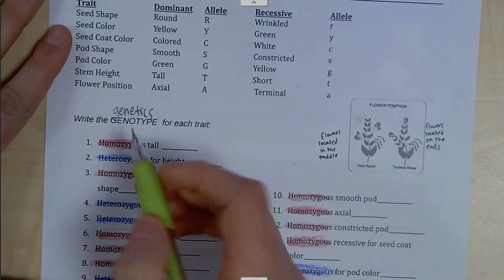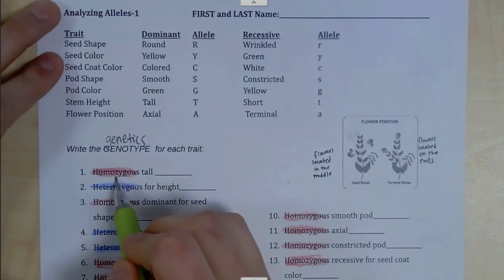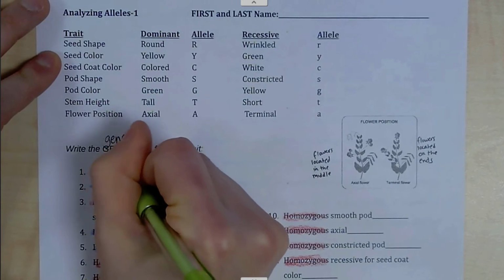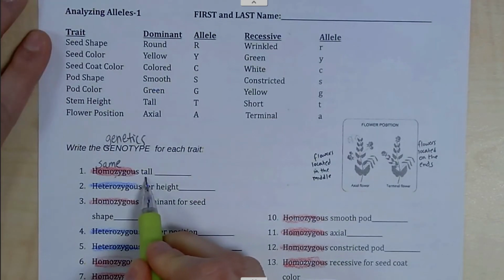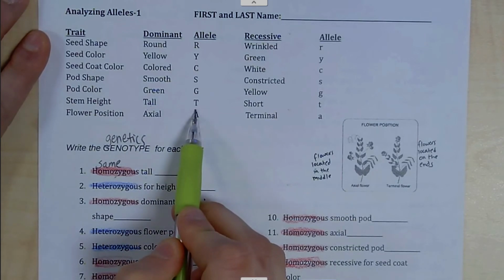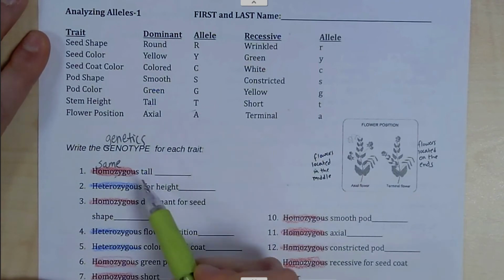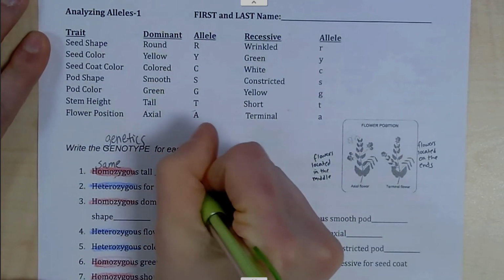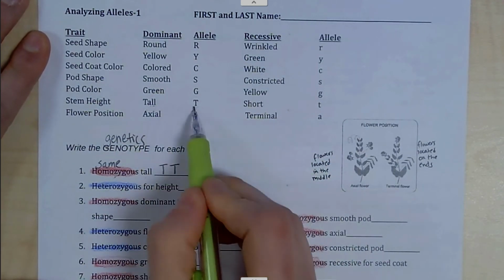So when we're talking about homozygous, I know that homozygous means the same. So if I'm looking at tall, tall means big T, because I'm looking at the genetics. So for it to be the same big T for tall, it would be capital T, capital T. So tall, big T, big T.